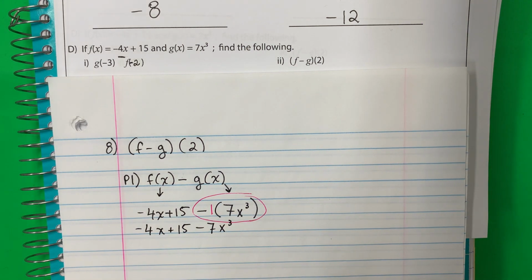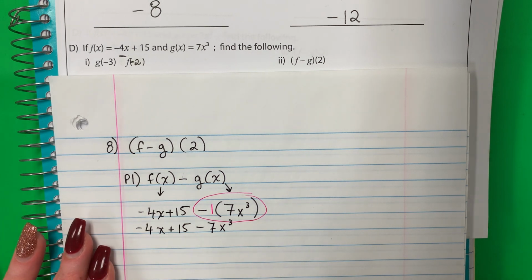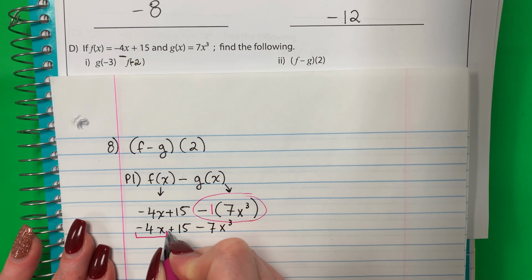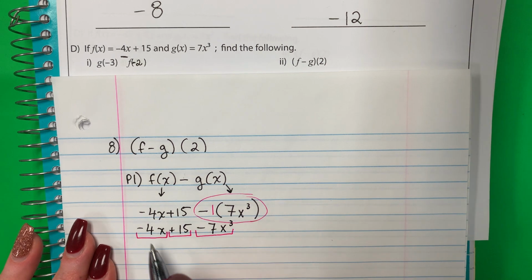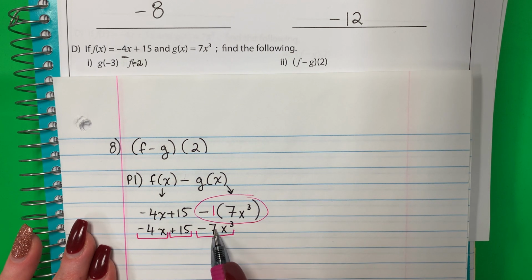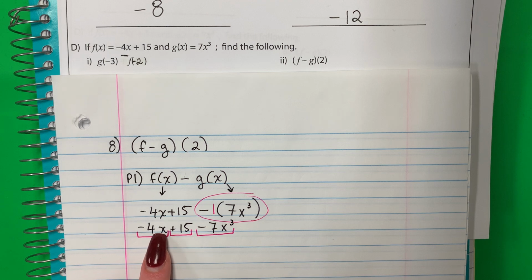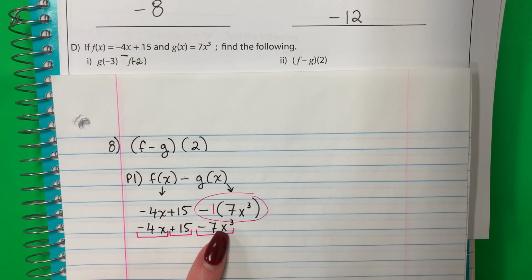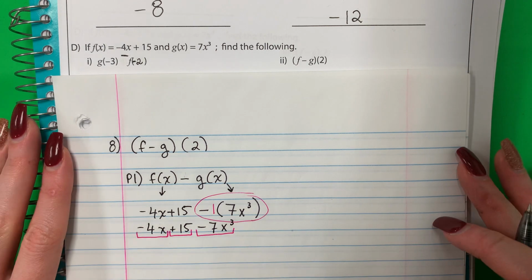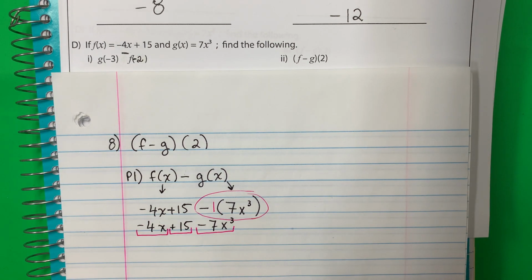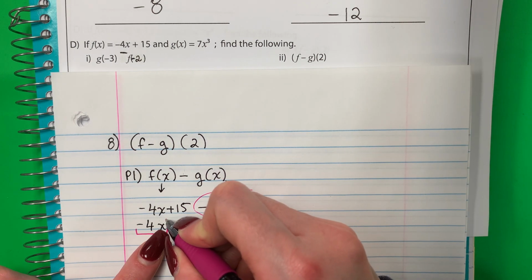Now we simplify. Ahora necesitamos simplificar. I have 3 parts, tengo 3 partes. This minus with 4, this plus with 15, this minus with 7. Este menos con 4, este más con 15, y este menos con 7. And here, x, no exponent. 15, no letter. Here, x cubed. Aquí, x sin exponente. Aquí no hay letra. Aquí, x cubed. Oh, they're all different. Todos son diferentes. But let's put them in order. Pero vamos a poner en orden. Okay? If there's no exponent, it's a 1. Si no hay exponente, es 1.